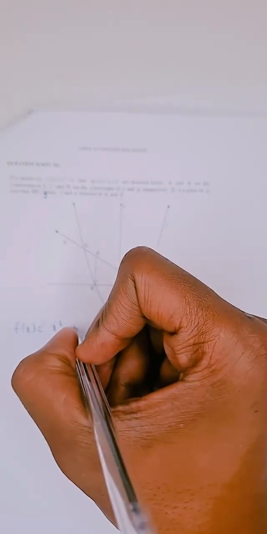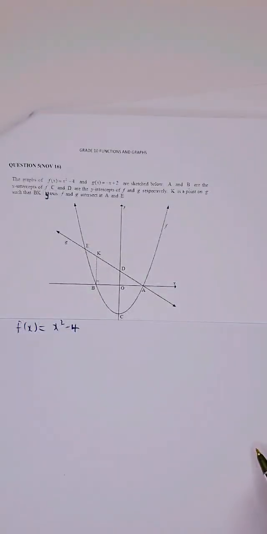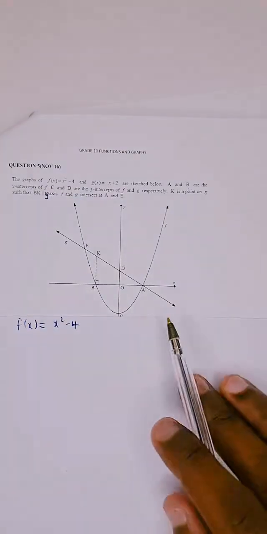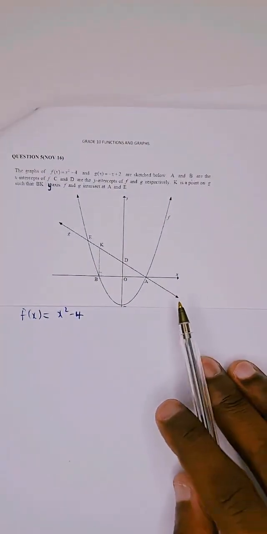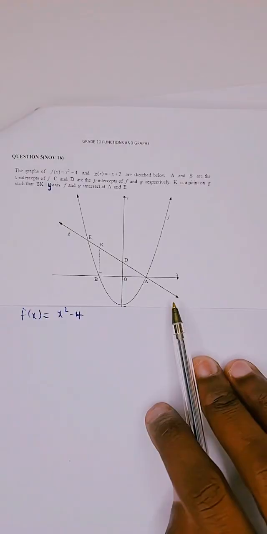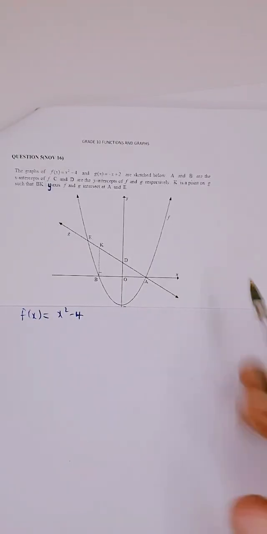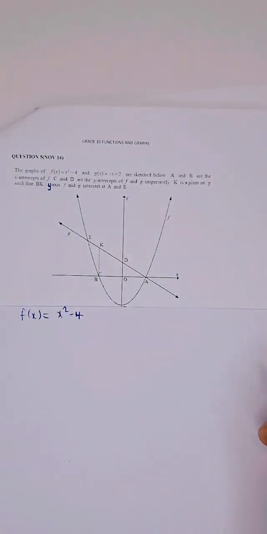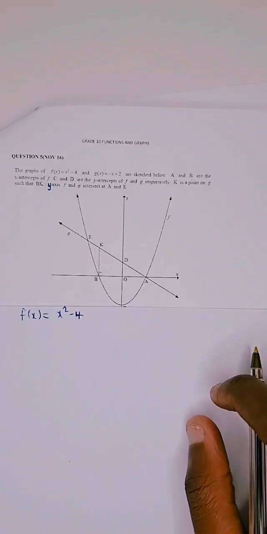That is one of our functions. Do we know what we call this function, guys? Do we know what the name of that function is? What do we refer to a function that has the form f of x is equal to x squared minus 4?